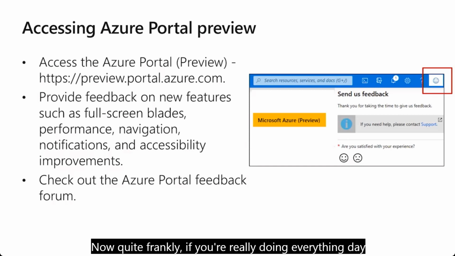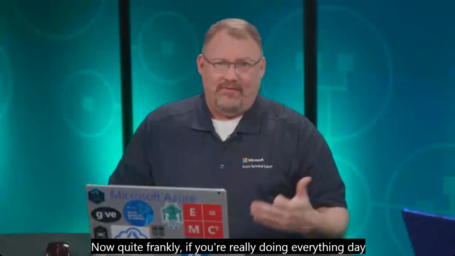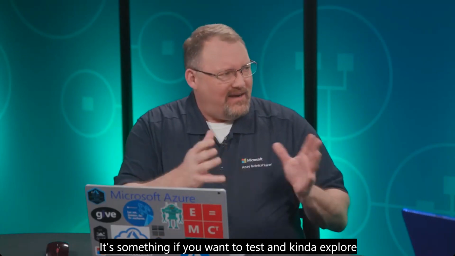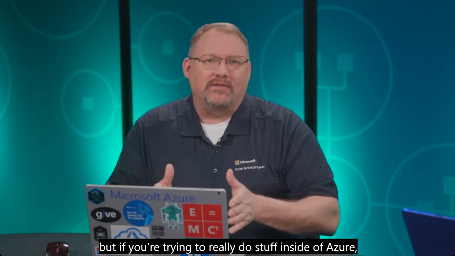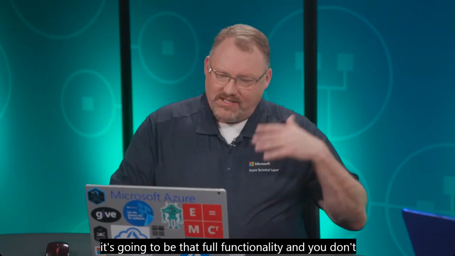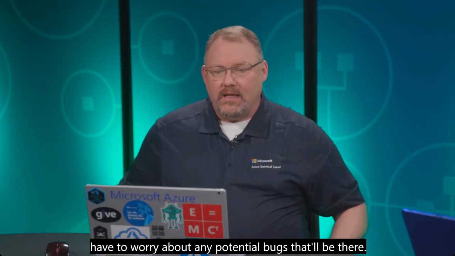Now, quite frankly, if you're really doing everything day to day and you need to be there, don't use the Preview Portal. It's something if you want to test and kind of explore, but if you're trying to really do stuff inside of Azure, go to the real portal, portal.azure.com, because it's going to be that full functionality. You don't have to worry about any potential bugs that are going to be there.